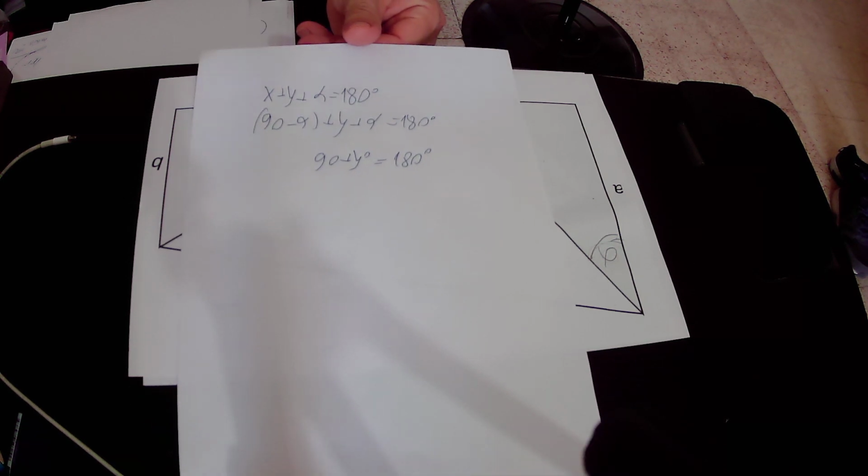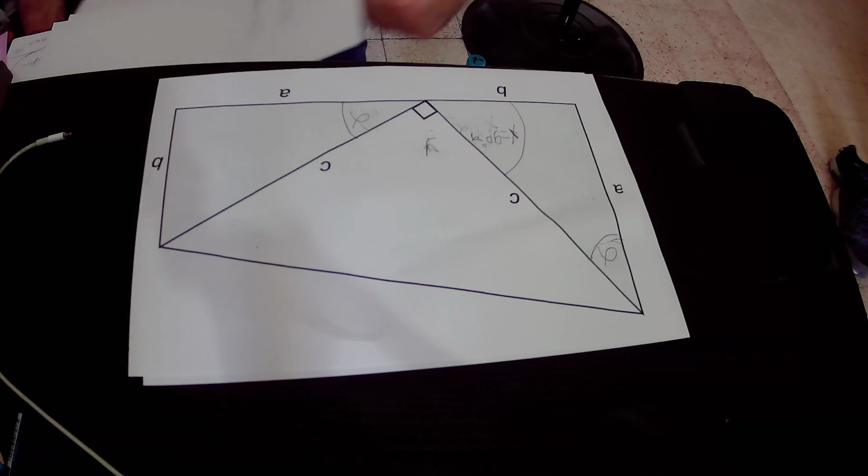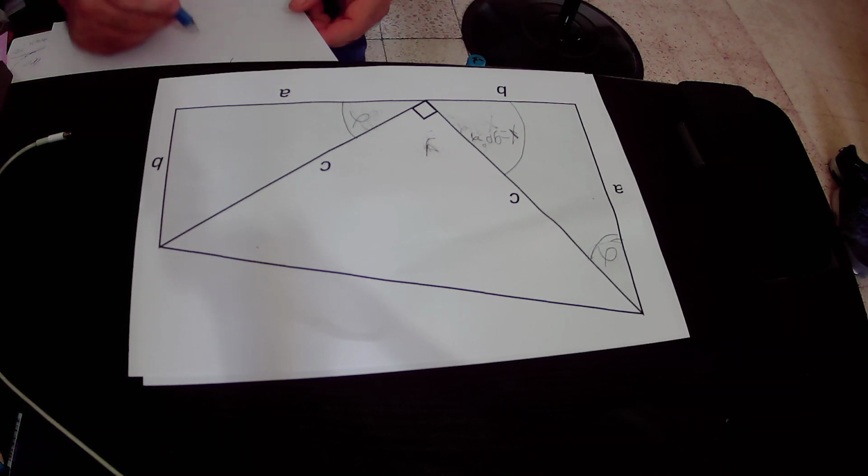Okay, we eliminated the variable alpha because minus alpha plus alpha is 0. Now 90 plus y equals 180 degrees. We will subtract 90 degrees from both sides of the equation. Then we get that y equals 90 degrees.